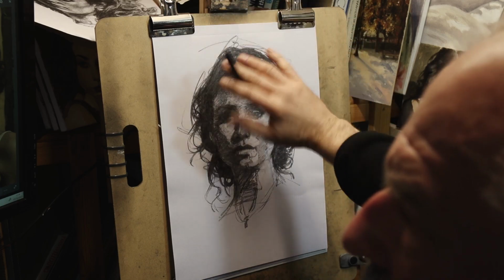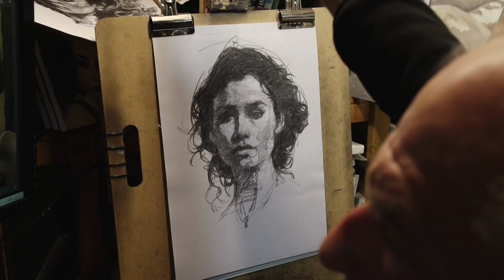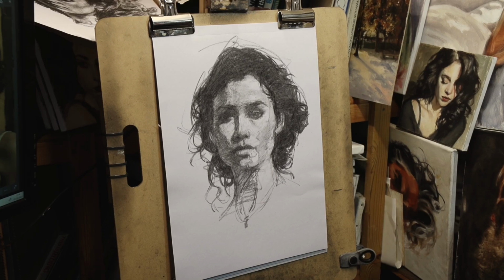There's a problem with the shine there. You can see that with having an overhead tube, I get a shine on it.